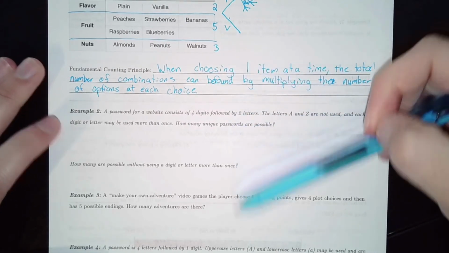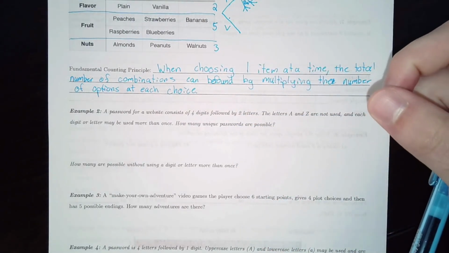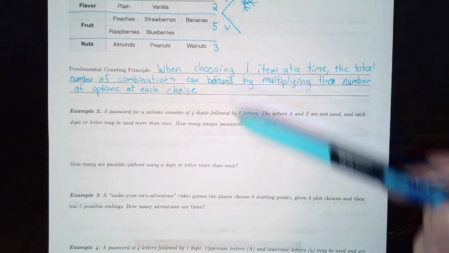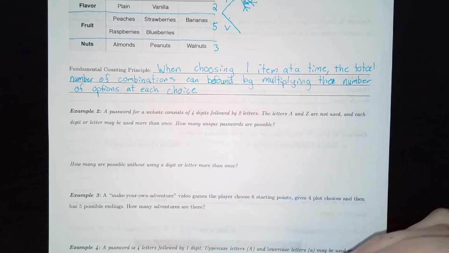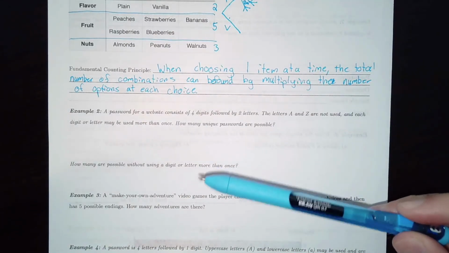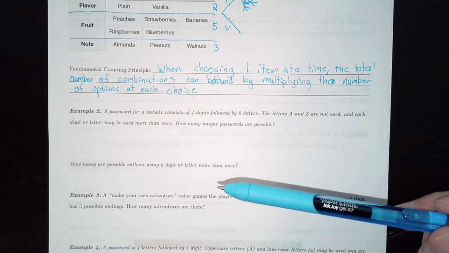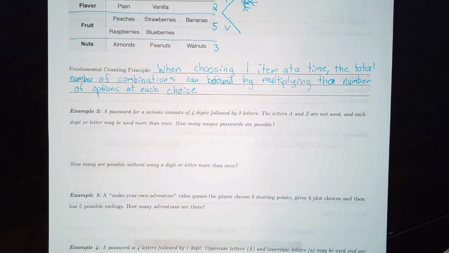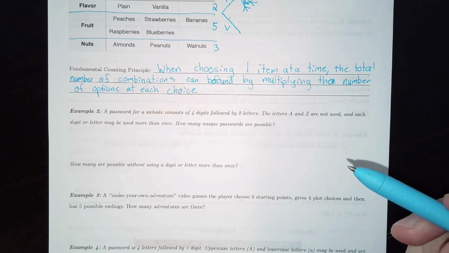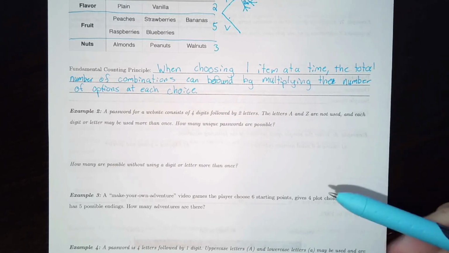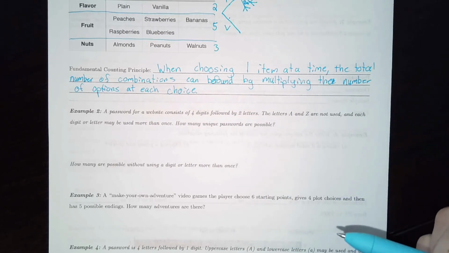Okay, now we're going to do the same thing for a couple different other scenarios as well. First one, passwords are a very common example that we'll talk about, so we'll have a couple examples with these. Number 2, a password for a website consists of 4 digits followed by 2 letters. The letters A and Z are not used, and each digit or letter may be used more than once. Okay, how many unique passwords are possible?